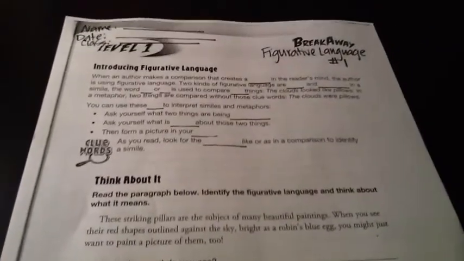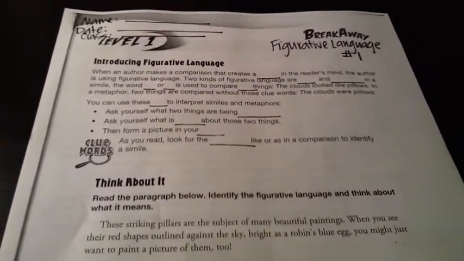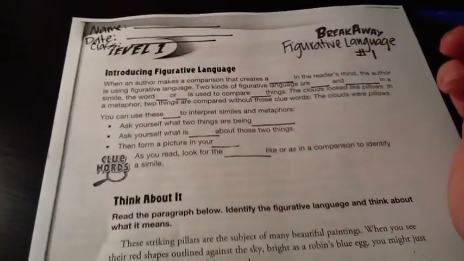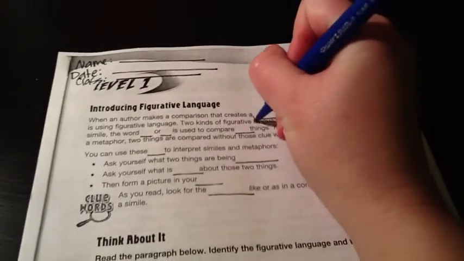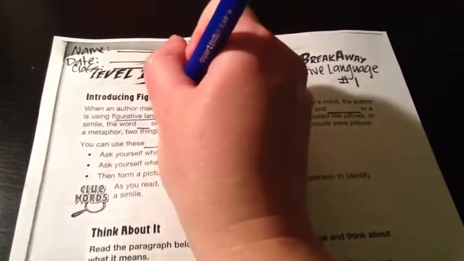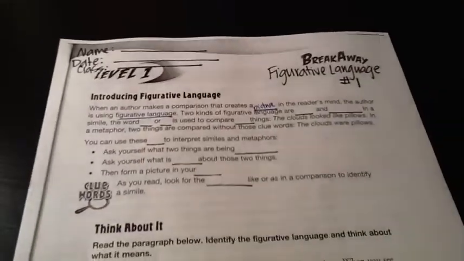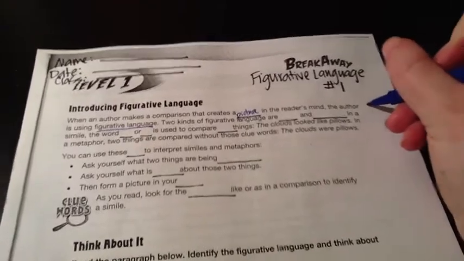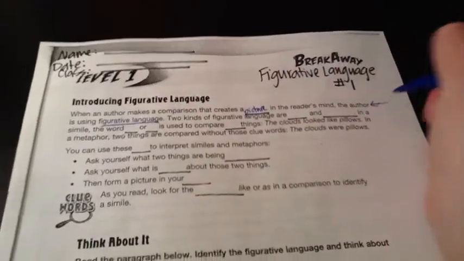Here we go. When an author makes a comparison that creates a picture in the reader's mind, the author is using figurative language. I'm going to underline this term, figurative language. This was an important piece here where it defined this term. I'm going to put a little arrow over here to help me remember that.